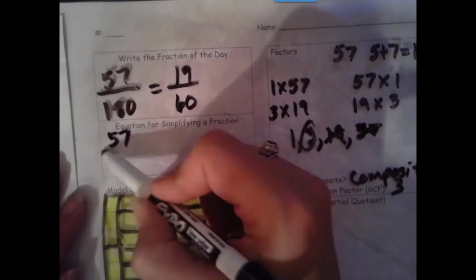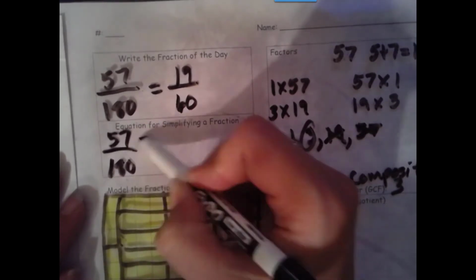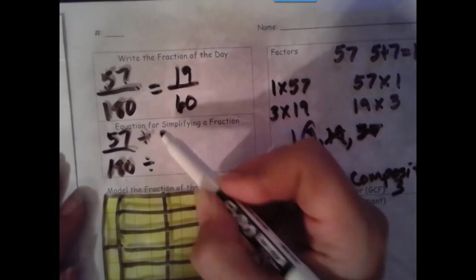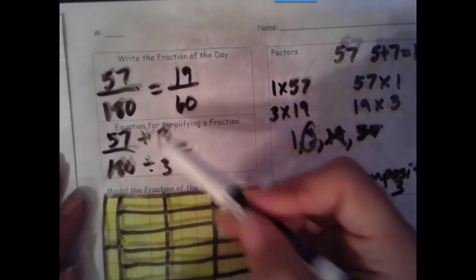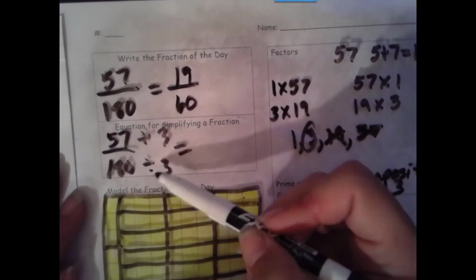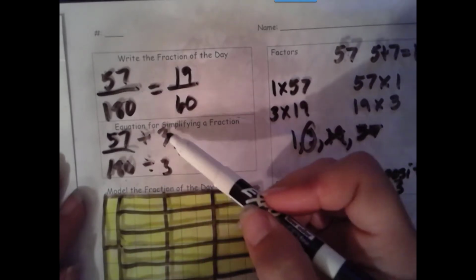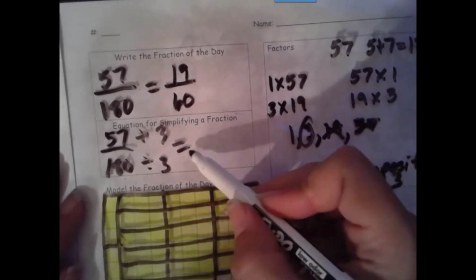Let's go ahead and use our algorithm to prove it in a different way. We use our greatest common factor because we put everything into groups of 3. The whole thing we put into groups of 3, the shaded area. These will always be the same numbers.